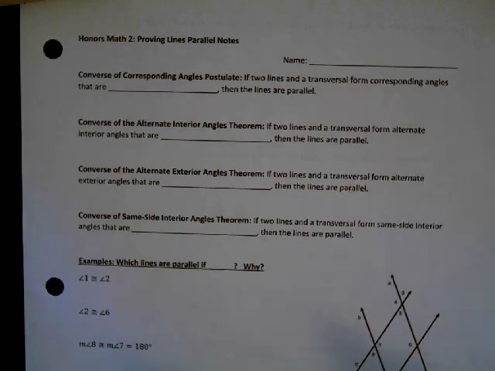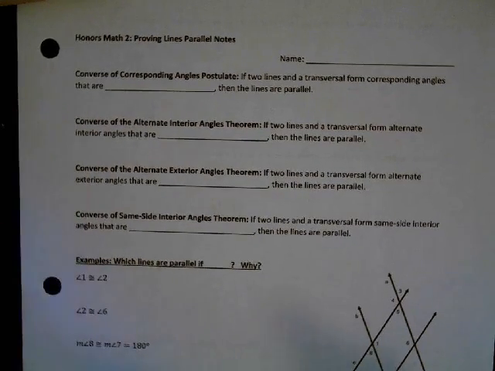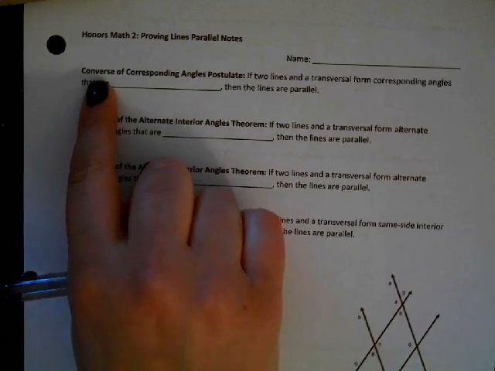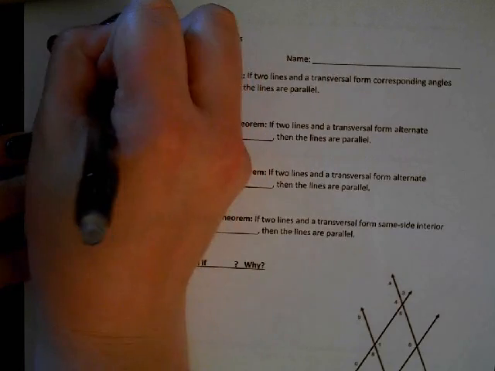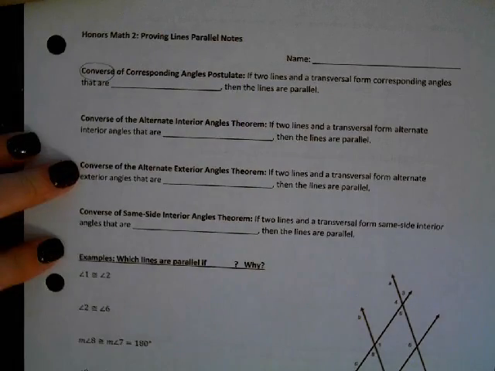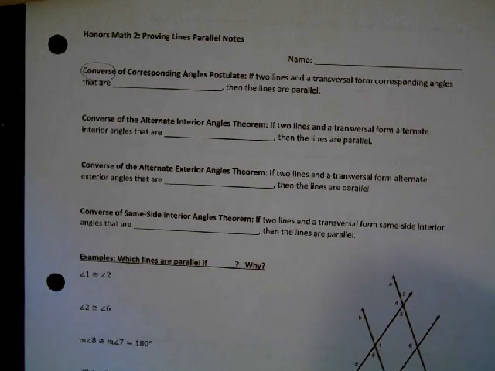Today we're going to say we don't know if the lines are parallel. We don't know, okay? So today we're going to start with the angles and use the angles to prove that the lines are parallel. So this is the converse. Circle that word converse.